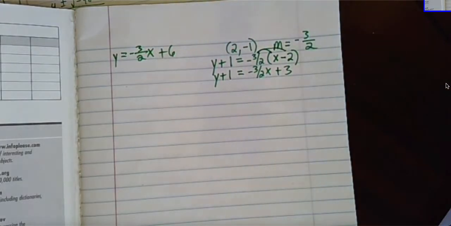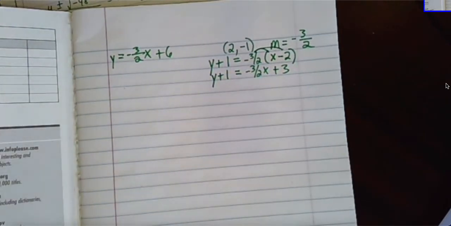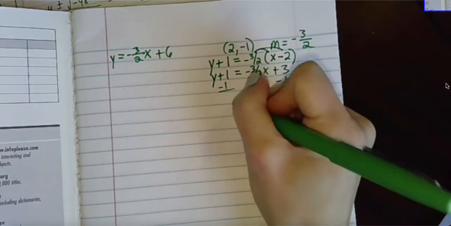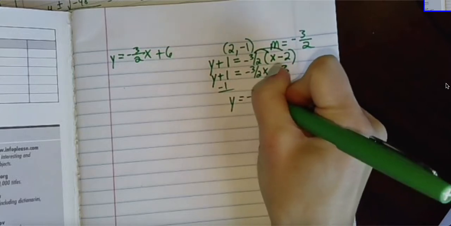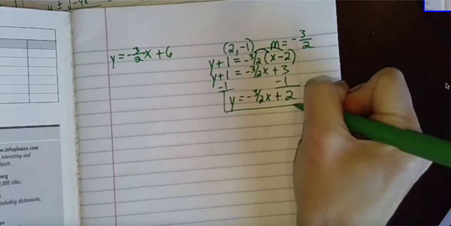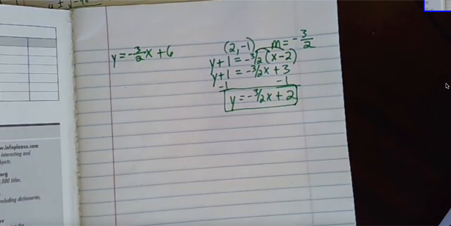If you didn't get that, watch, I'll just do it on here. Negative 3 halves, negative 3 divided by 2 times negative 2, and it would give me a positive 3. Okay, it'll do it for you. Now, last step, what do I move? That 1. I'm going to subtract the 1. So we get y equals negative 3 halves x plus 2. That's our new equation. And you can tell that they're parallel because they have the same slope.